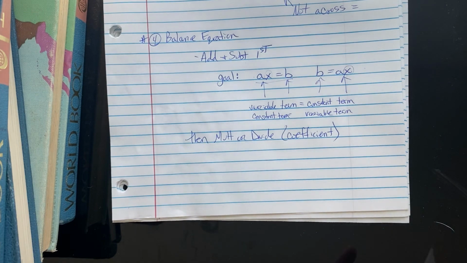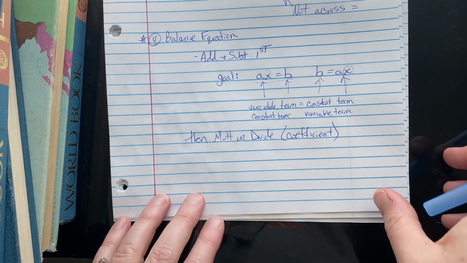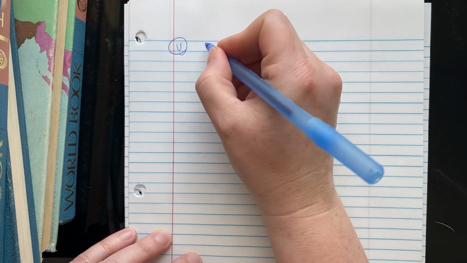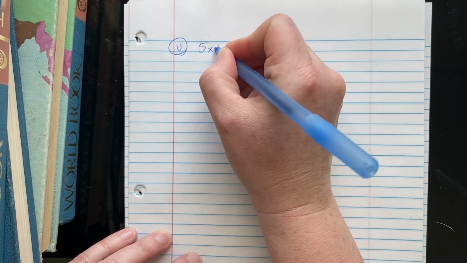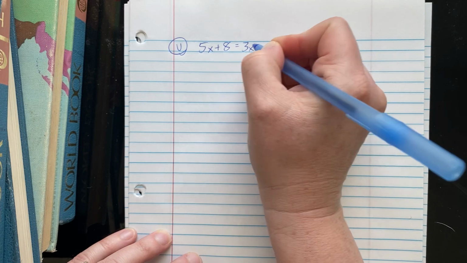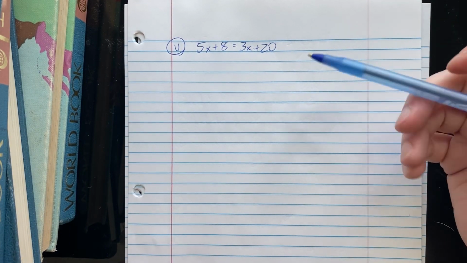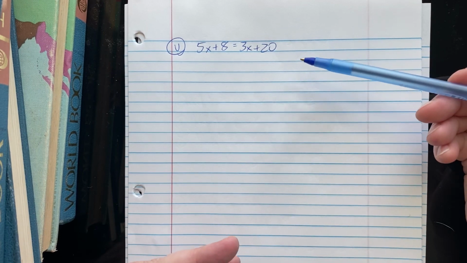So I'm going to go to my next page because I'm going to solve the same problem, maybe 5 times. It's going to be very exciting. It's the first problem on quiz and code. So it's letter U. And the problem is 5x plus 8 equals 3x plus 20. Now, I know you're like, why do we have to solve it 5 times? Part of this becomes personal preference.